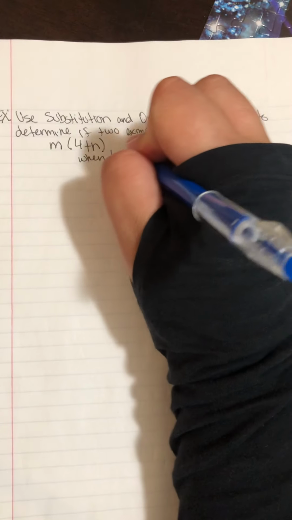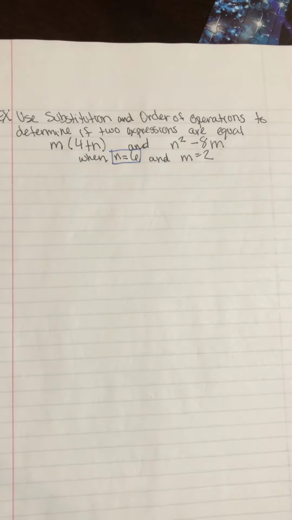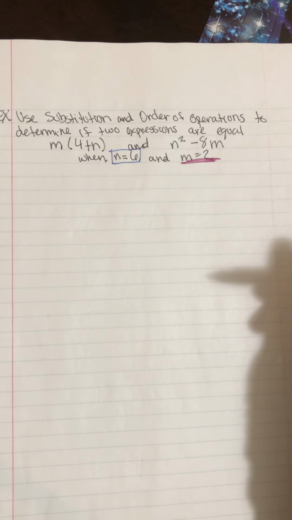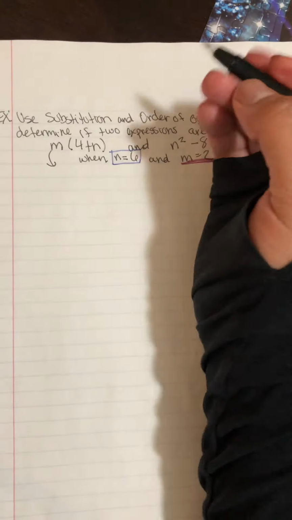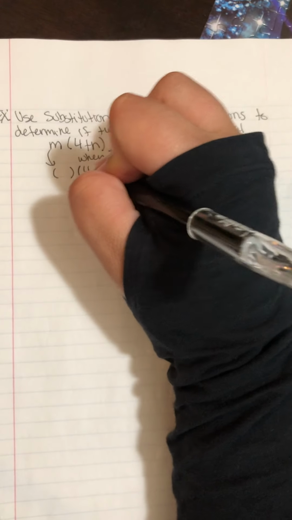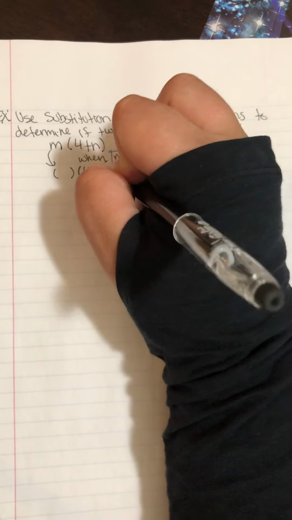Okay, so we're going to color coordinate this. We're going to make this blue, and then we're going to make this, let's go with this pink, or whatever color that is. All right, so we're going to grab our skeletons. Let's bring this down here. Instead of an m, I'm going to put parentheses, and instead of our n, I'm going to put another set of parentheses.